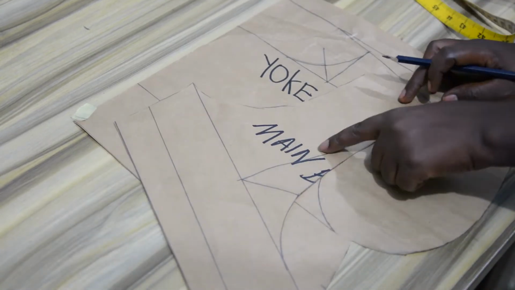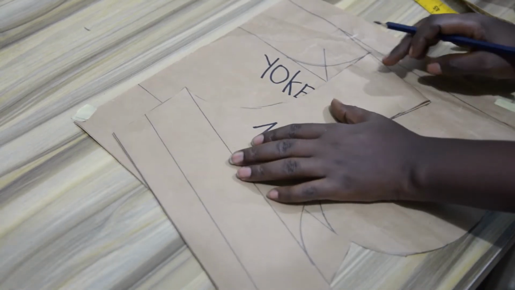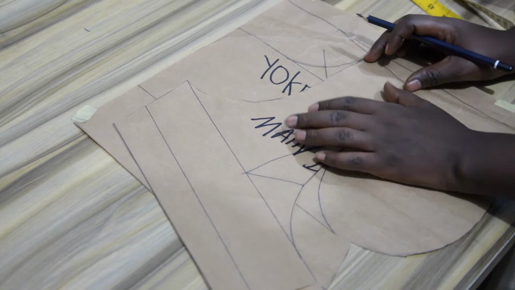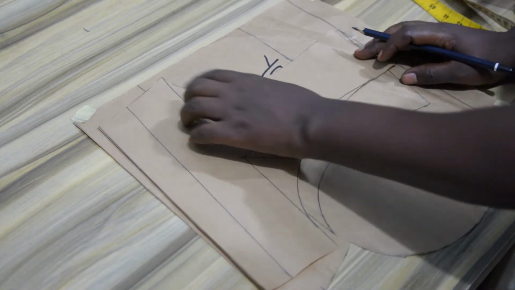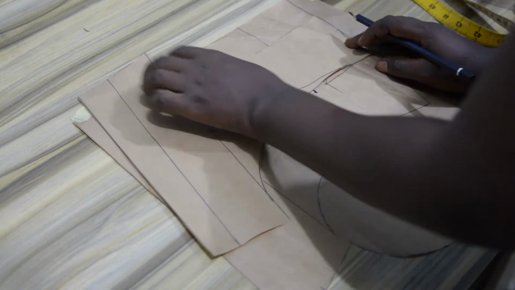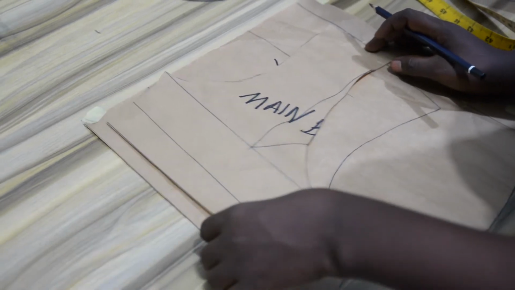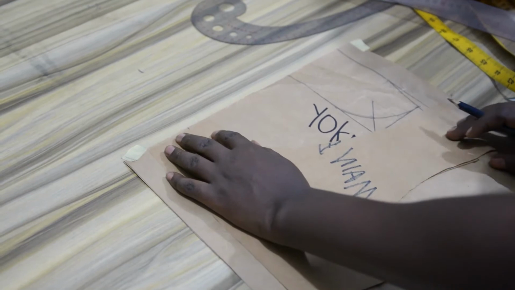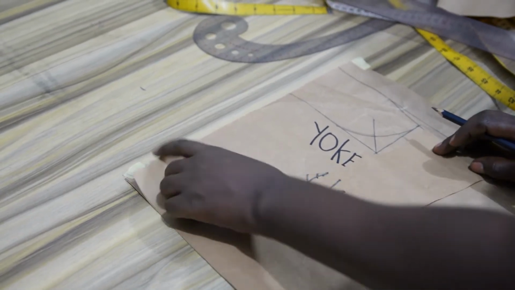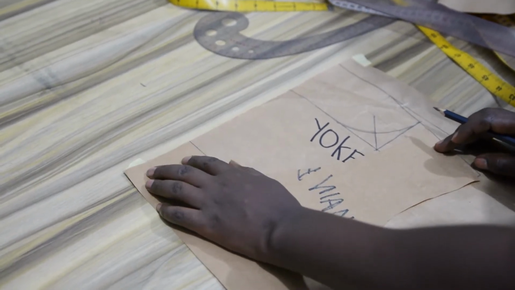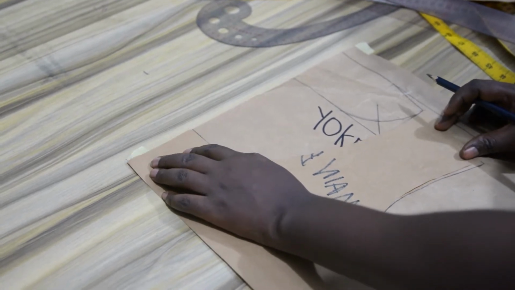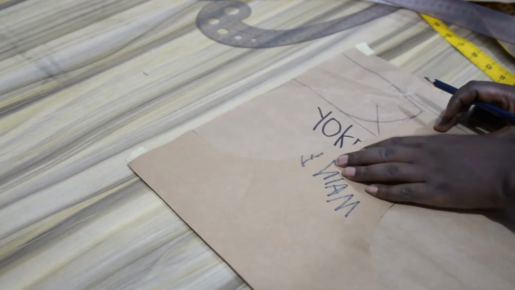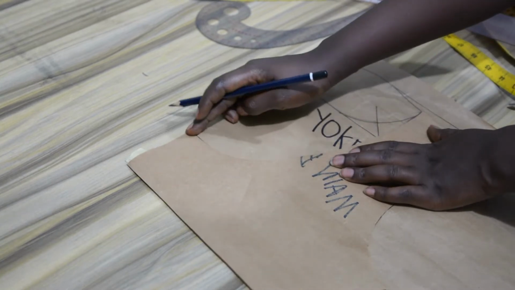Now look at the main body. This is the main bodice. So this is the shoulder line I have here. This is the center front. This is the center front for the main bodice. So this is center front. So this is the neckline for the main bodice.